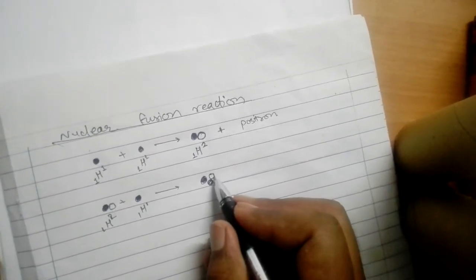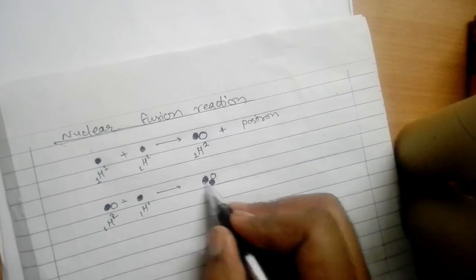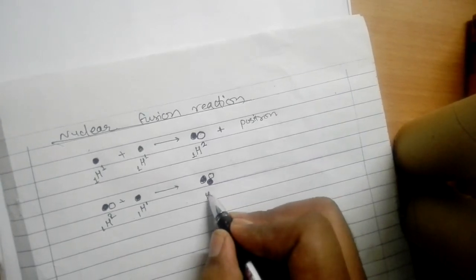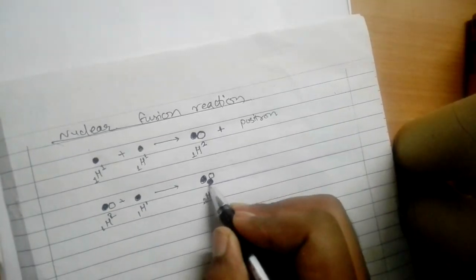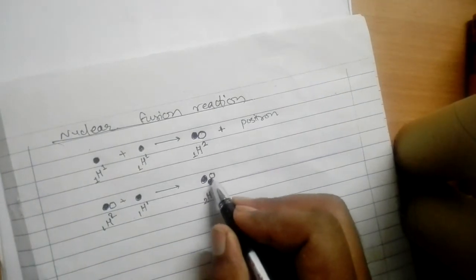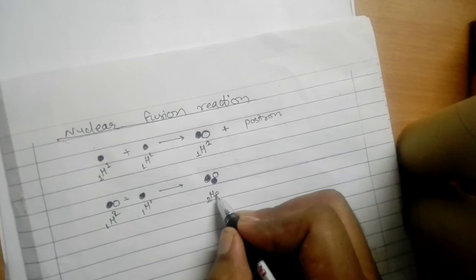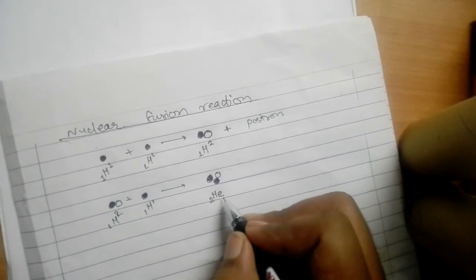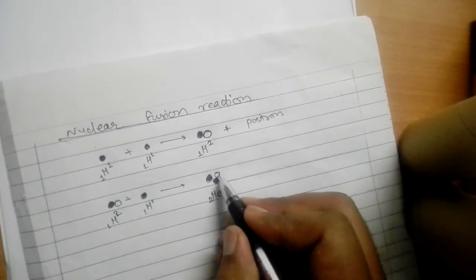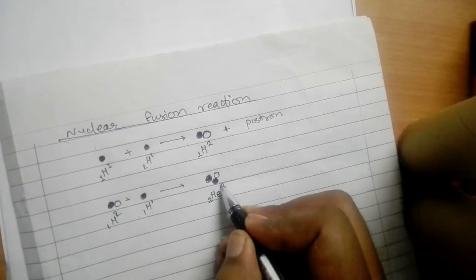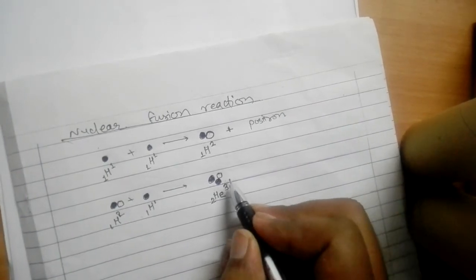If an atom has 2 protons, then its atomic number is 2, and the element having 2 protons in its atom is known as helium. Now it becomes helium, whose atomic weight is 3. So it is also called light helium.